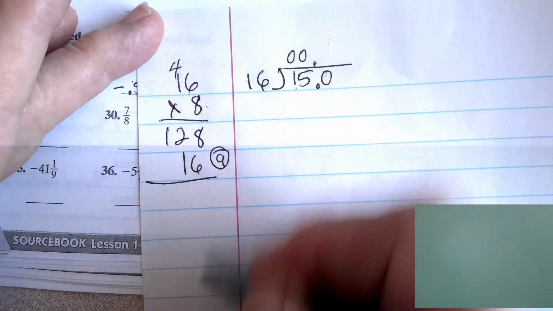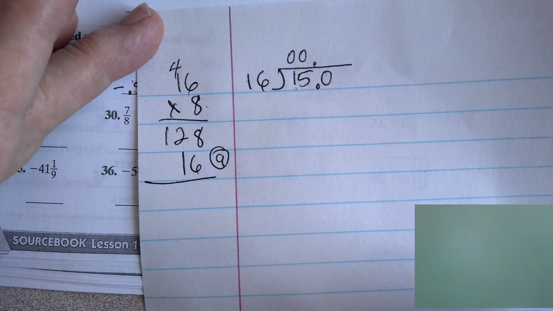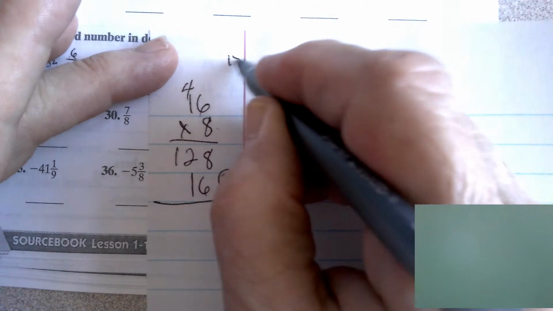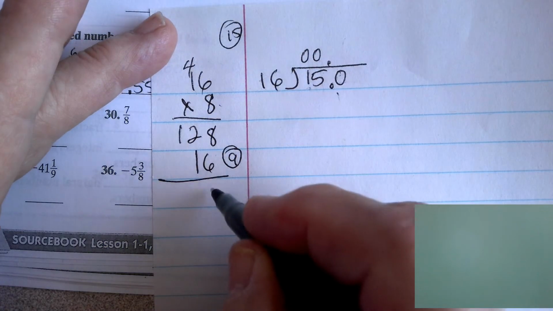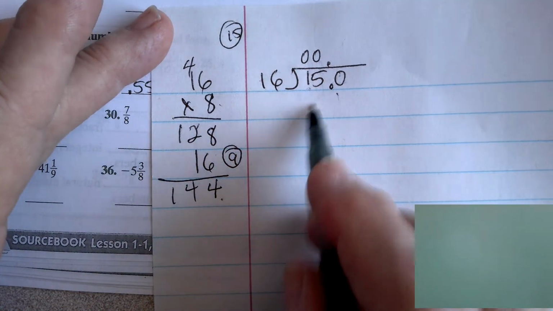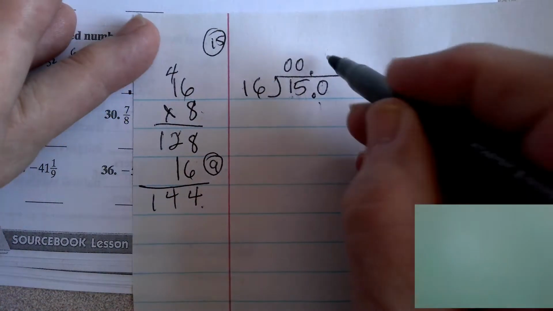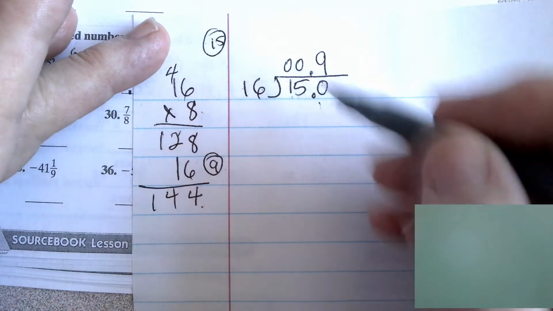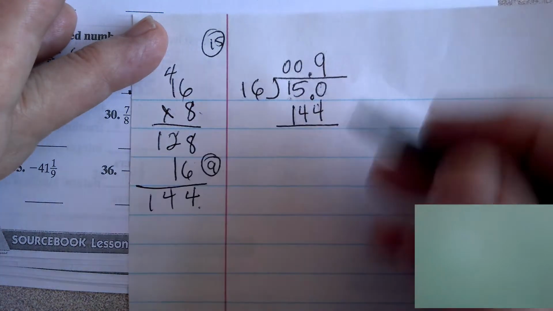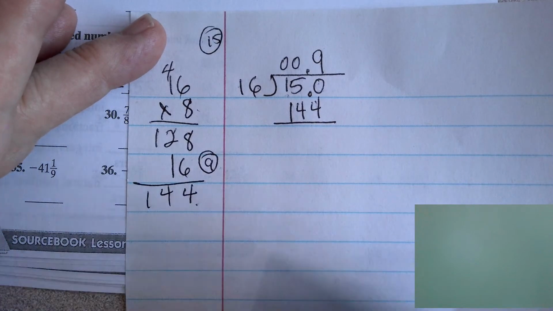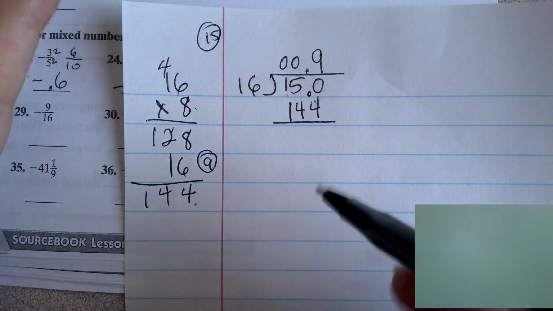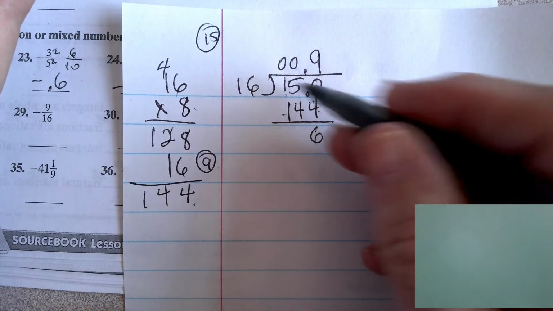So, Trinity, you should be getting these down. Everybody should be writing this down, because this is part of the work that you need to show for number 15. And so this goes, that's 144. Is that a better fit? Yeah. And we can't go bigger than 9. So it's going to be 9. 9 times 16 is 144. Subtract that without subtracting. Do it mentally. What's 150 minus 144? 6. Such that if I added these two, it would come to that.